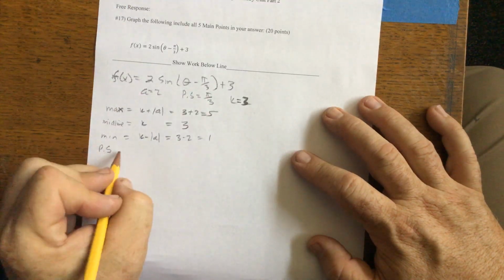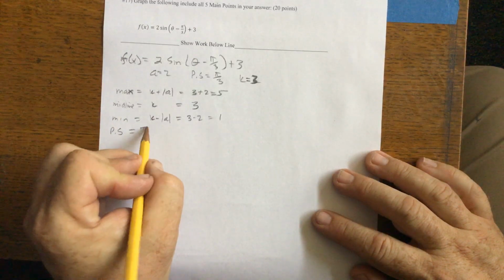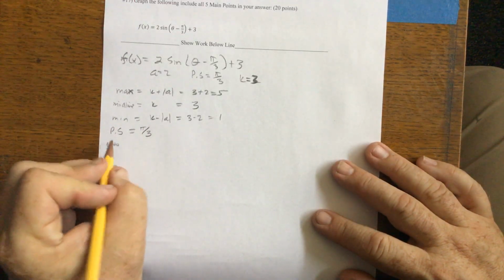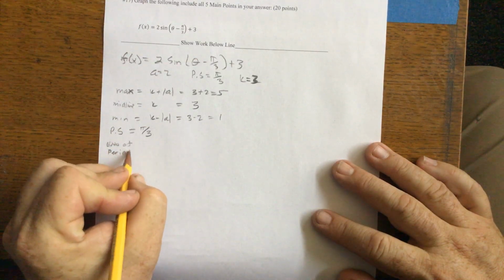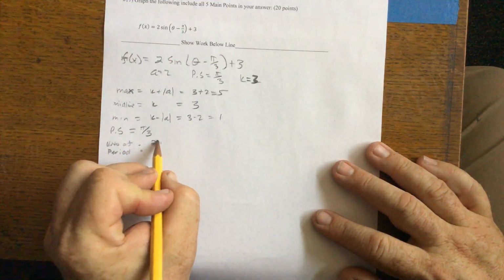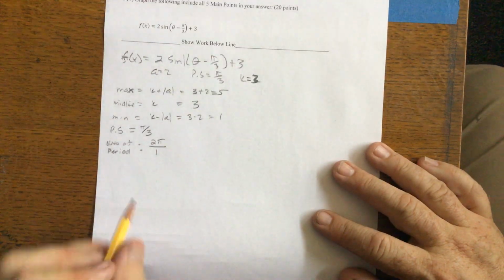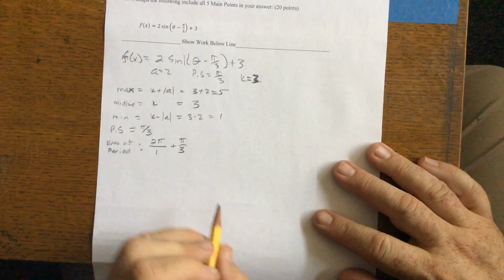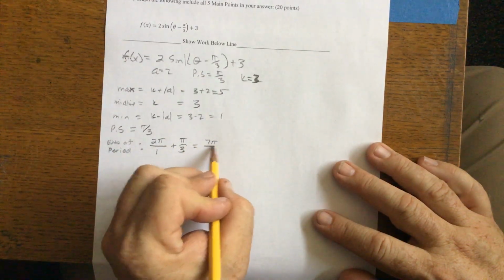My phase shift is equal to pi over 3. And my ending point, or end of period, is going to be my period divided by my B, and my B's got an imaginary 1 right there, plus my phase shift of pi over 3. So I end up with 7 pi over 3.